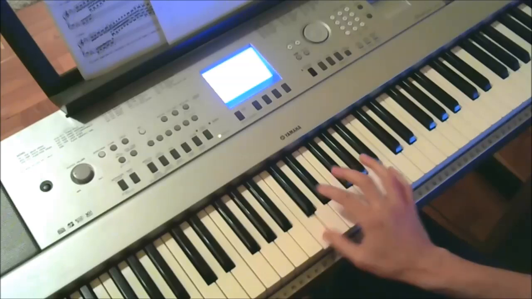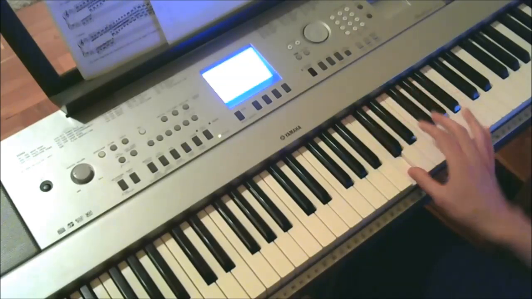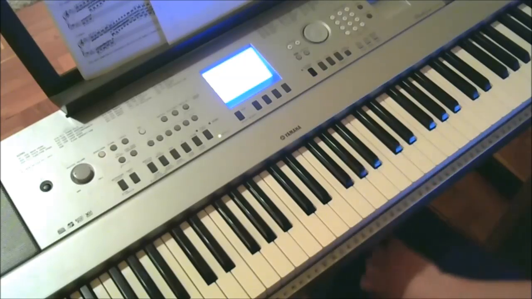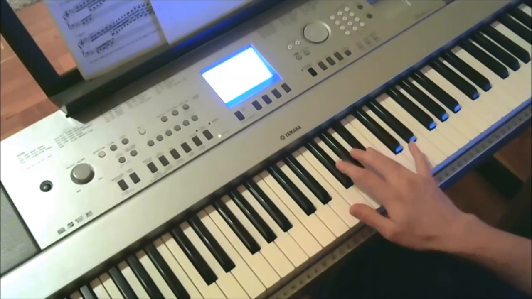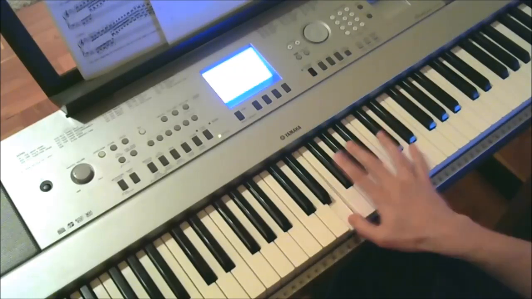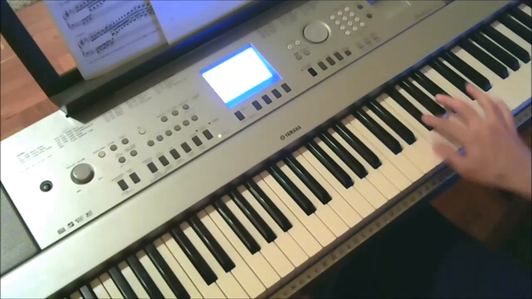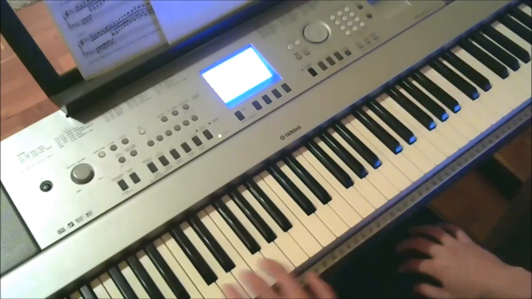Okay. Now, if you want, you can do that as a practice. That actually has a name. It's called the whole tone scale, because you're going up in whole tones or whole steps. So why not use that as a way to develop your fingers?